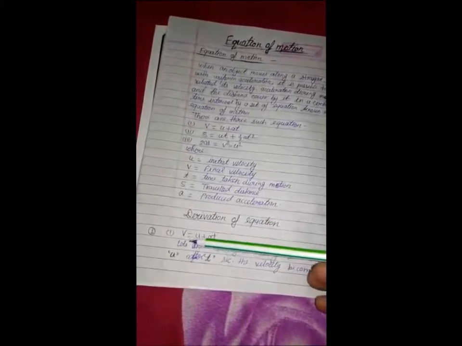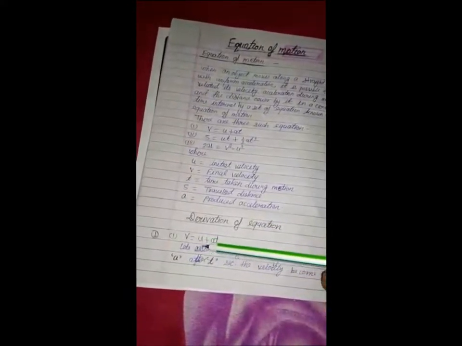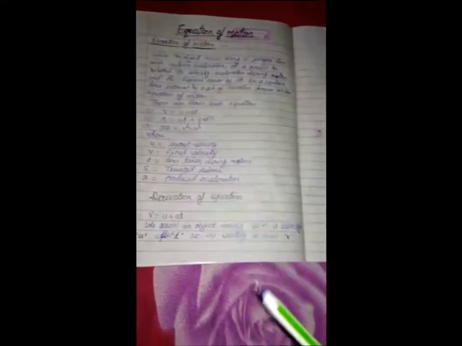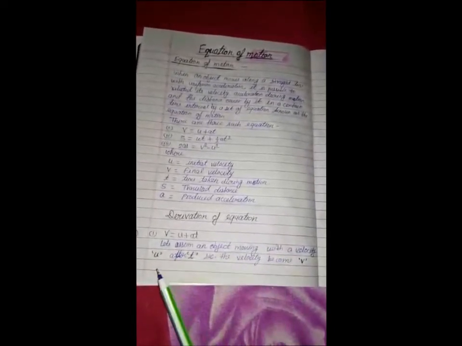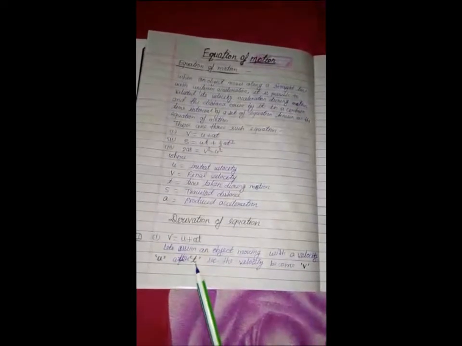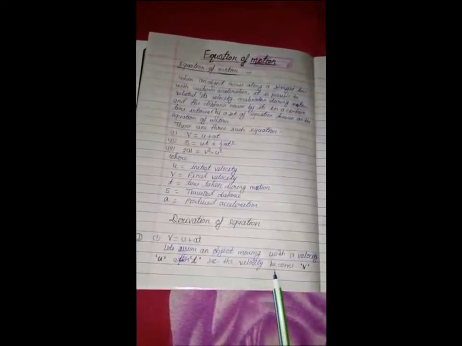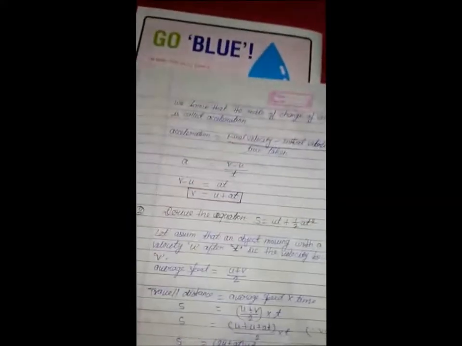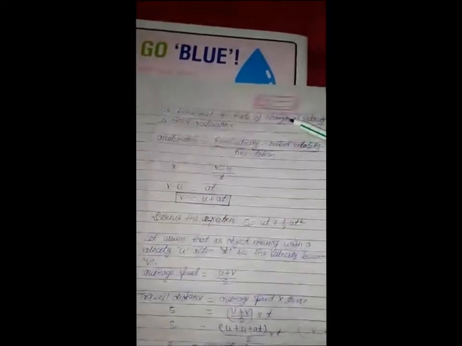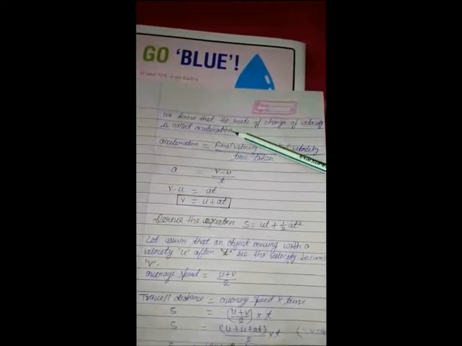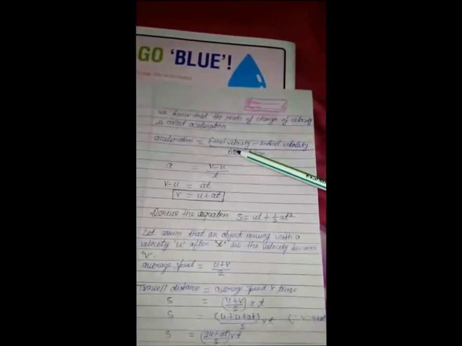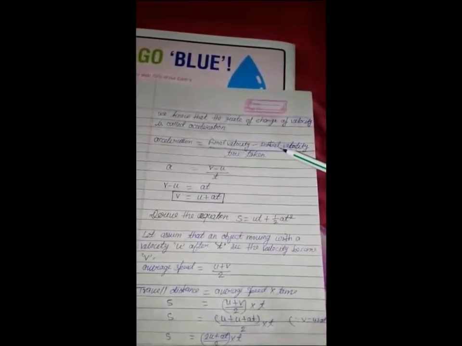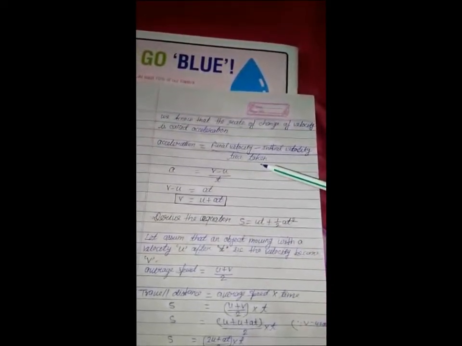How can we derive the equation v is equal to u plus at? So let's assume an object moving with a velocity u. After t seconds, the velocity becomes v. We know that the rate of change of velocity is called acceleration. Means acceleration is equal to final velocity minus initial velocity upon time.